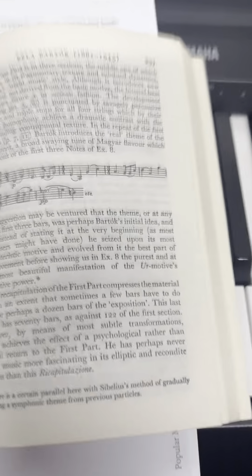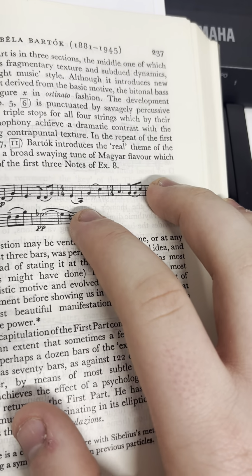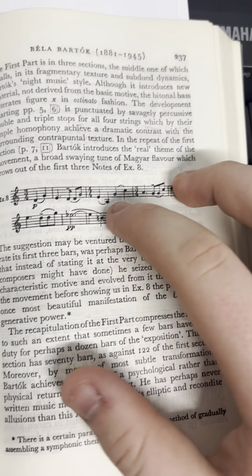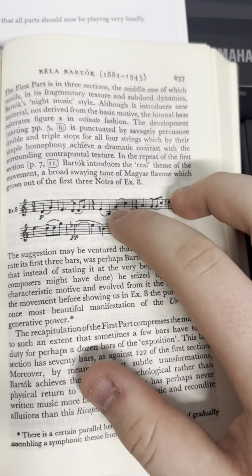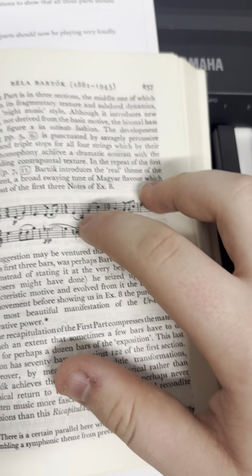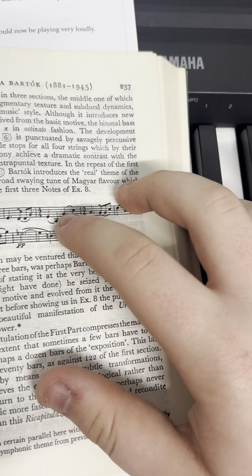Now we can also use ledger lines for lower notes. So as you can see here, we have a lower ledger line set. So these are for notes that are below the treble clef. So these would be for notes that are easier to see in the bass clef, or a part of the bass clef, and below middle C.